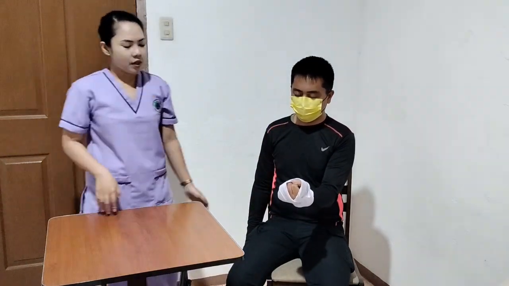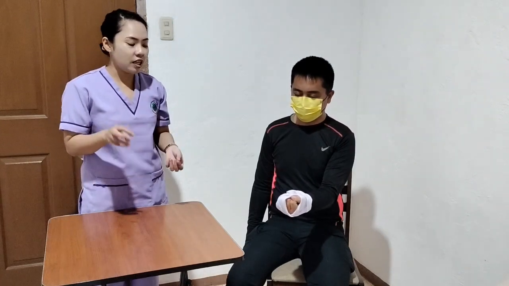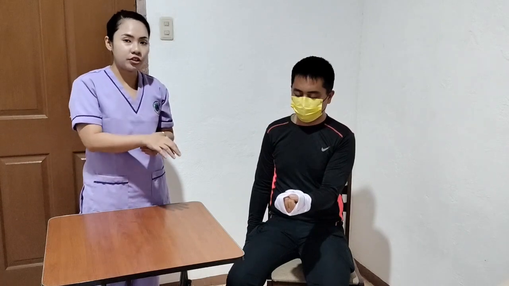So that is the method for an injury inside the palm, especially if you want to exert pressure on the wound.